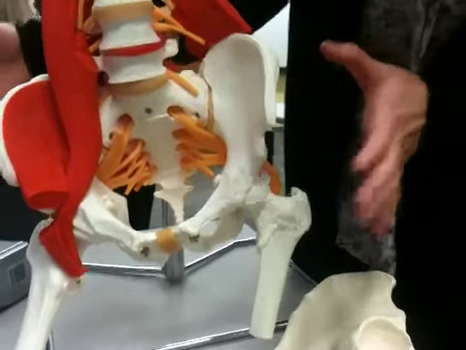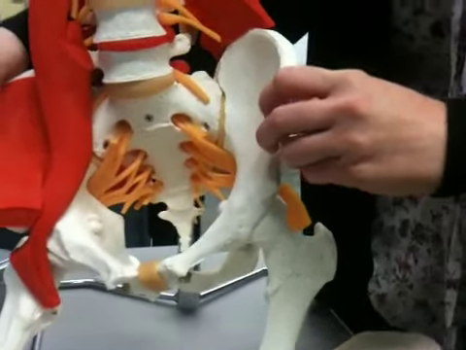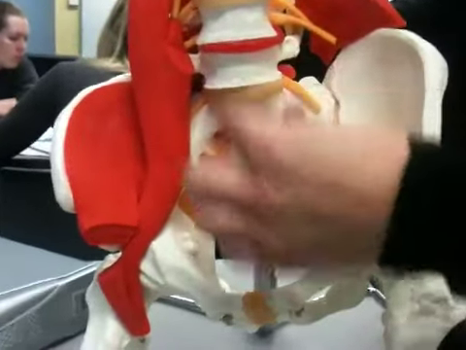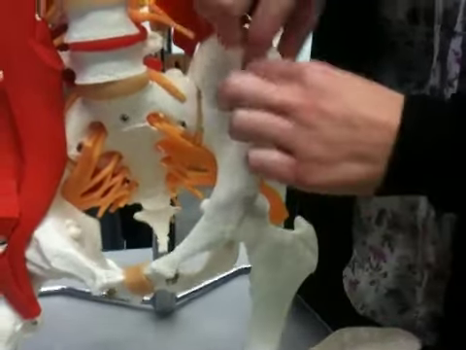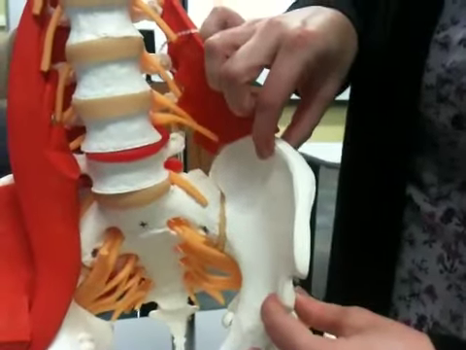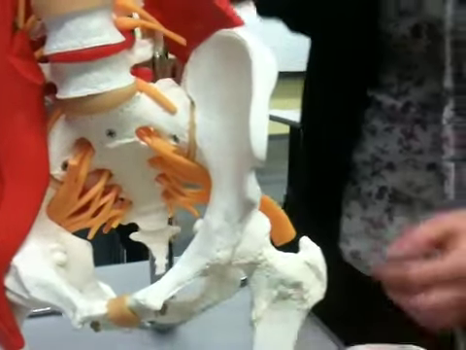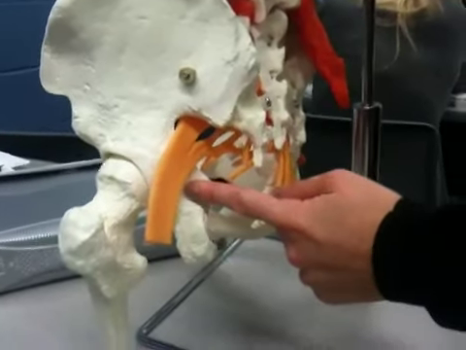Okay, so here we have the pelvis, which is made up of the two coxal bones. So we have a left hip bone and a right hip bone, and the sacrum posteriorly. So there's three main parts of a hip bone. Superiorly, it's made up of the ilium. Anteriorly, it's made up of the pubis. And posteriorly, we have the ischium, the posterior inferior aspect.